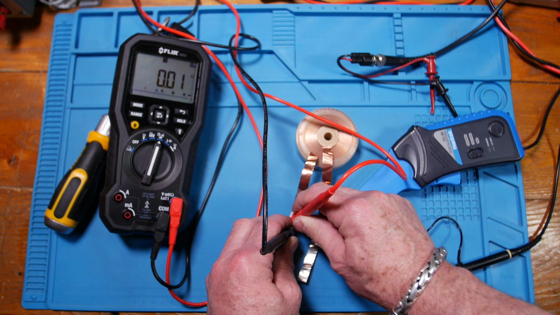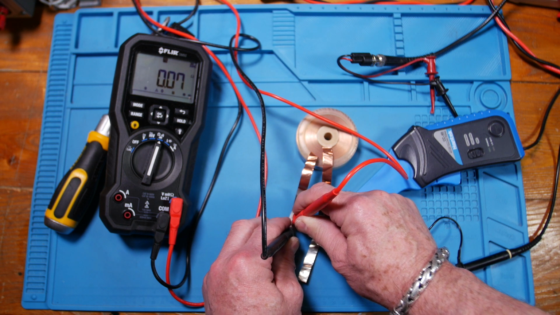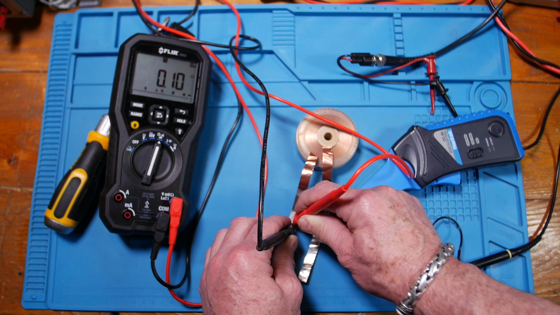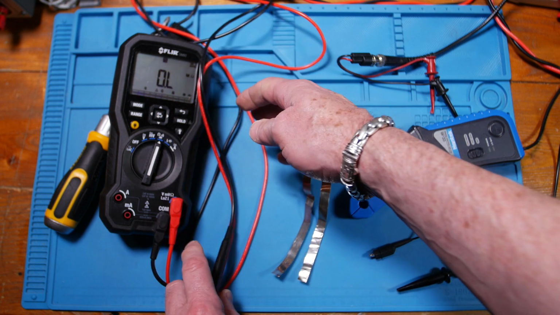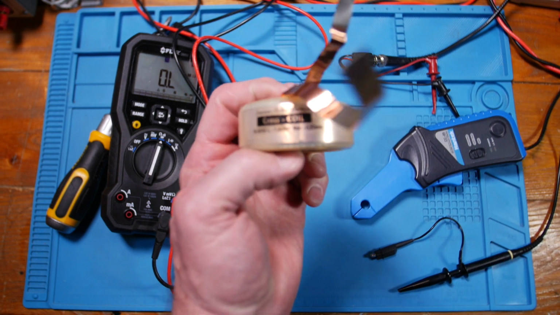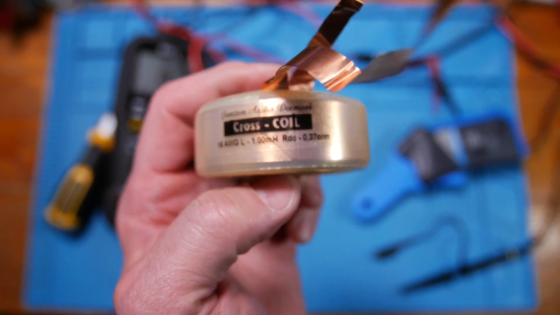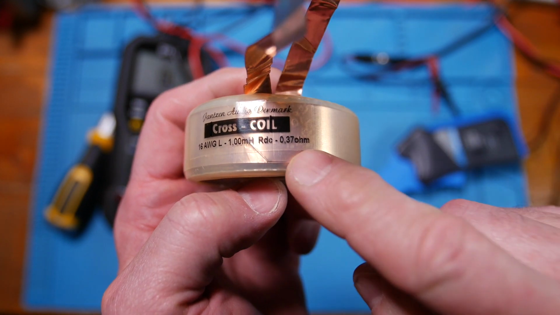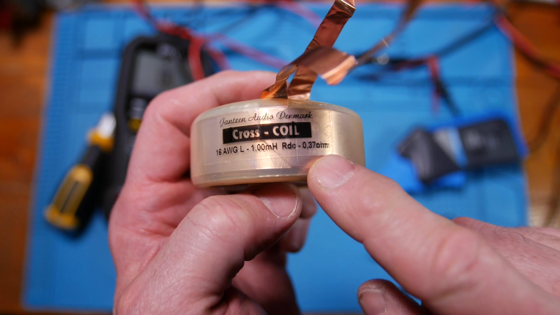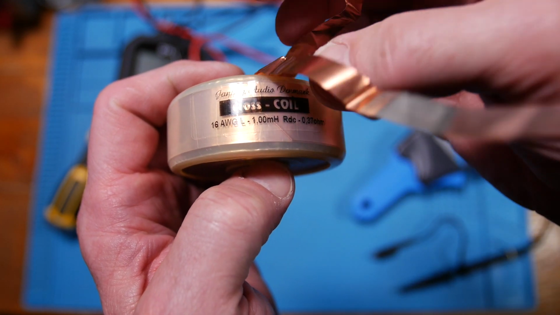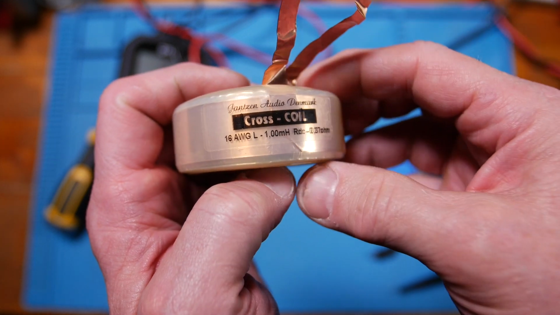Now put the probes both on one so we can measure what the probes are. Okay, about 0.1. So it's about 0.37. Subtract that from the first reading, it's about 0.37. And lo and behold, look at this. Look at that, 0.37. And that's flat leads are equivalent to 16 gauge wire.